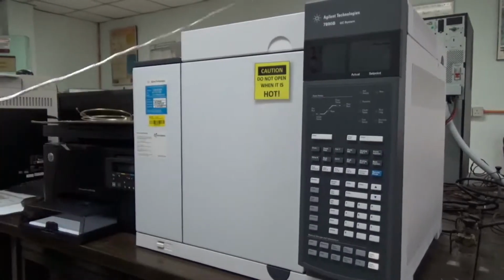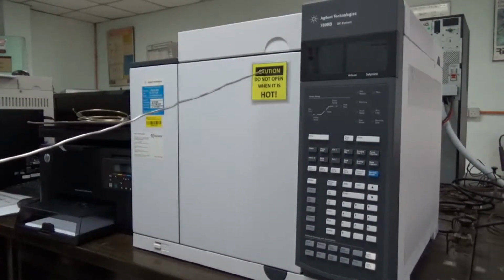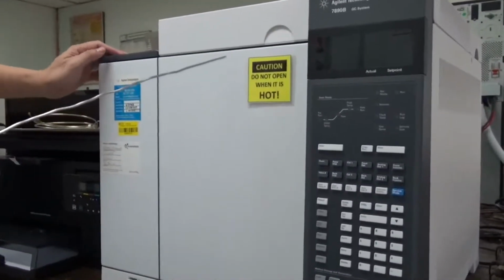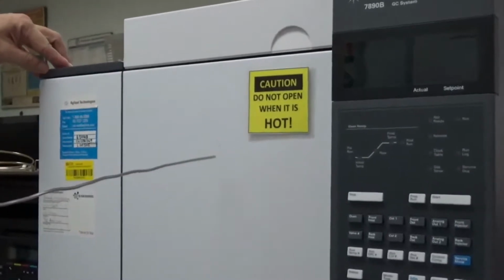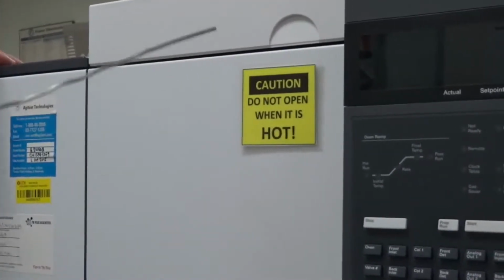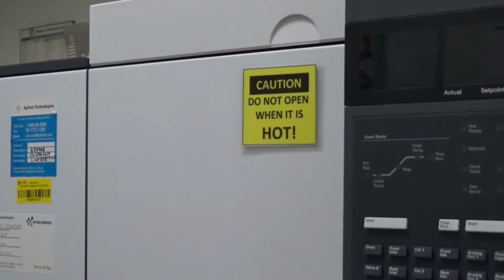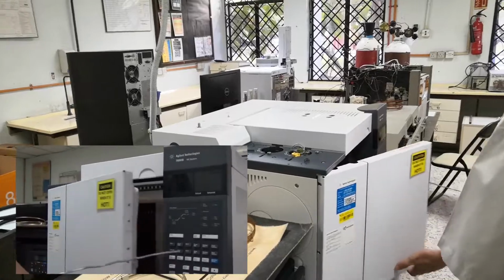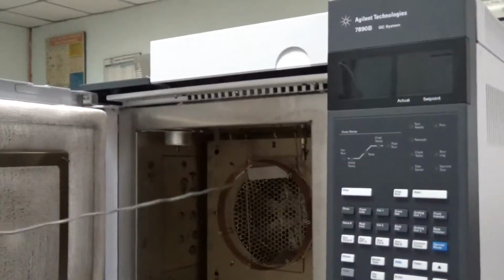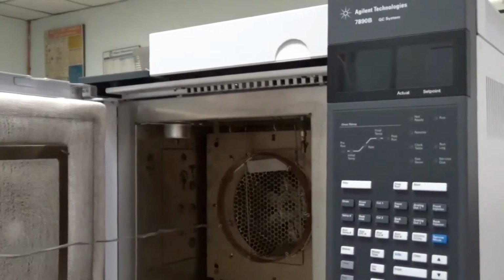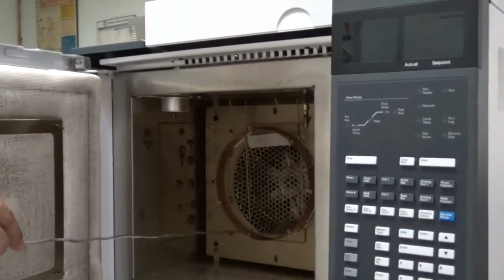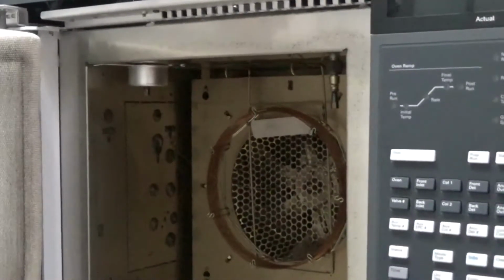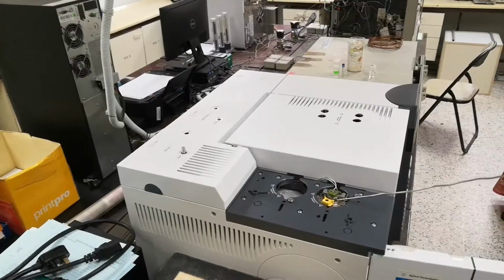So this set is actually a GC-FID, right? GC-FID. Okay, so the first stage is to introduce the major components. One is the GC unit itself. In the GC set, you'll have the oven, the heating oven, and in the oven we'll have this capillary column. And then on top here you'll have this injection port.